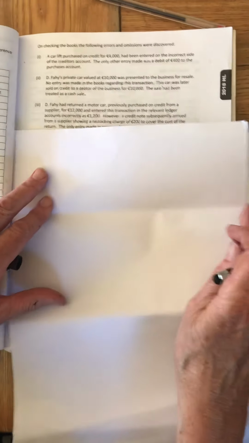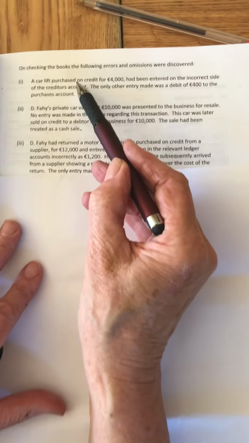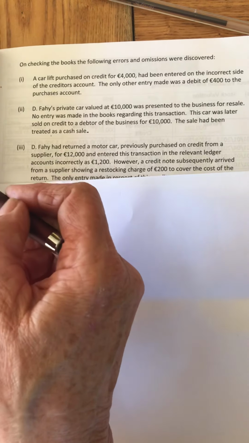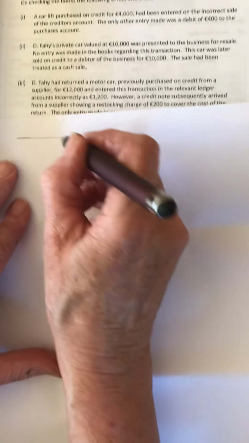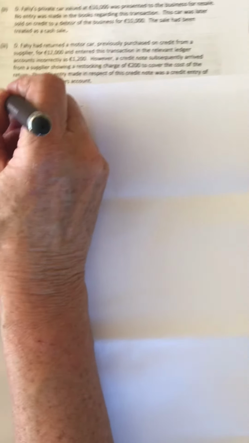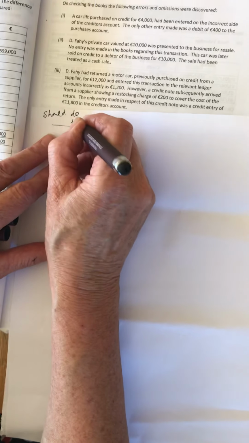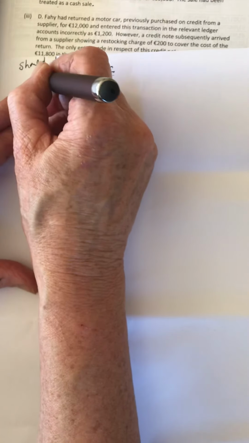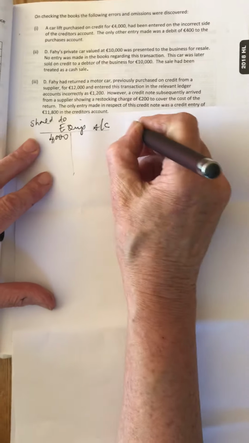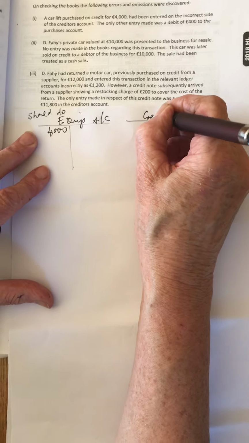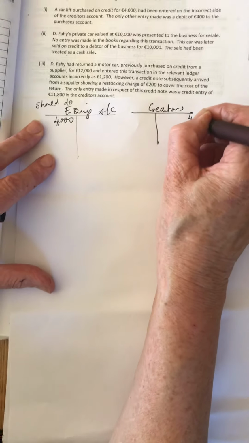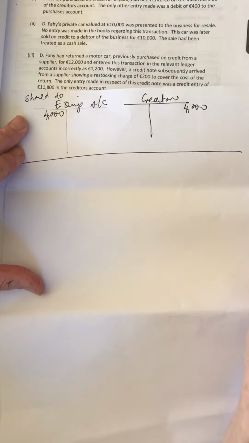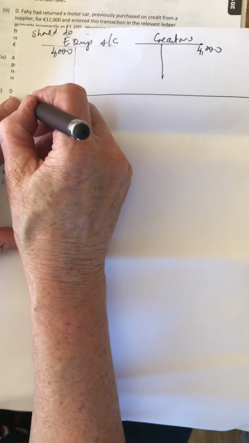So number 1, if I buy a car lift and we are a garage, that is equipment. So what I should do, I will write down here for you now. I open up equipment account. Equipment is an asset, so I debit the asset with 4,000. I bought on credit, so I credit my creditors with 4,000. That's what I should do. Now I'm going to show you what we did.